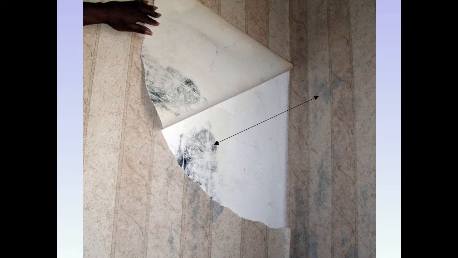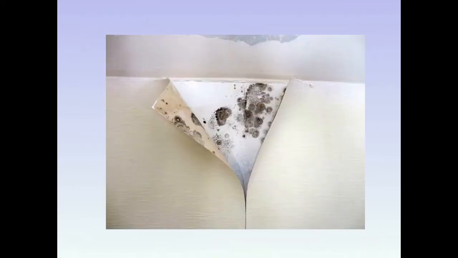This is caused by a wet wall, not by condensation. Again, similar pattern caused by dampness within the wall itself, not condensation.